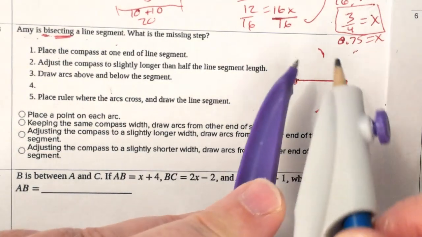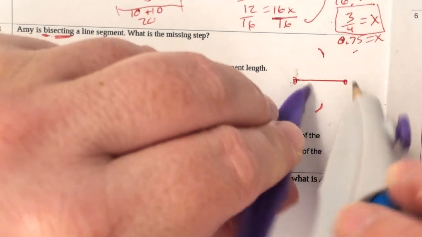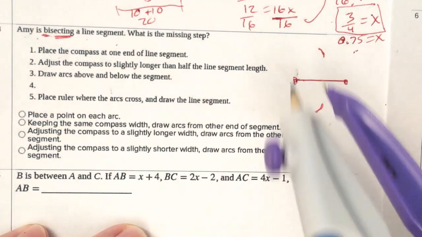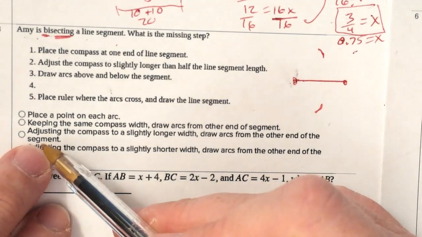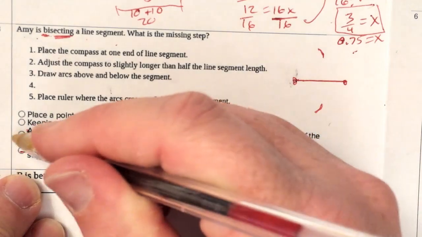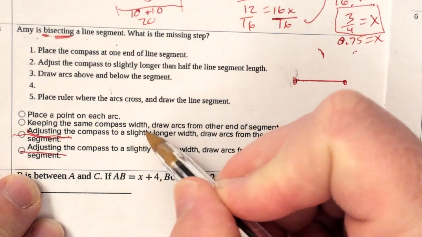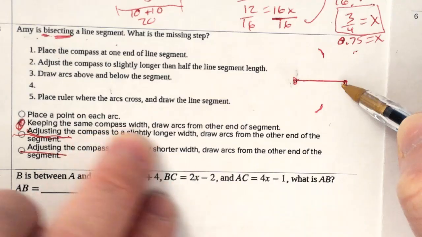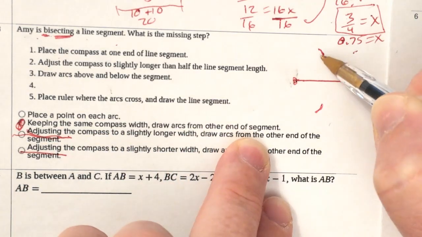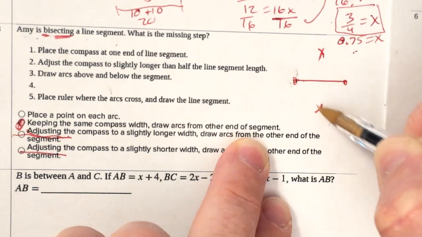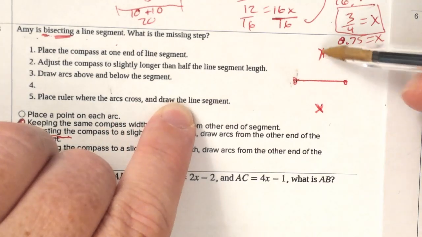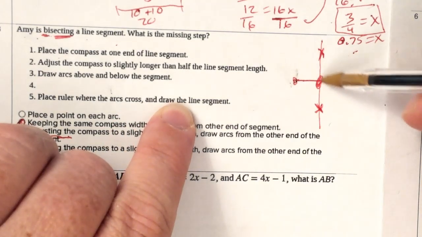So we set this, we marked up, so we set it here, we mark the top, we mark the bottom. Okay, with that same setting, you're supposed to go over here and mark the top, mark the bottom. So which one does that? So it's definitely not this one or this one because they said that you're readjusting the compass. So it's not C or D. Keeping the same compass width, that's the one we want. Keeping the same compass width, go to the other end and mark the top and the bottom. And then the last thing was place a ruler at the arc crosses and draw a line. So that's this. And right here, that is the midpoint.